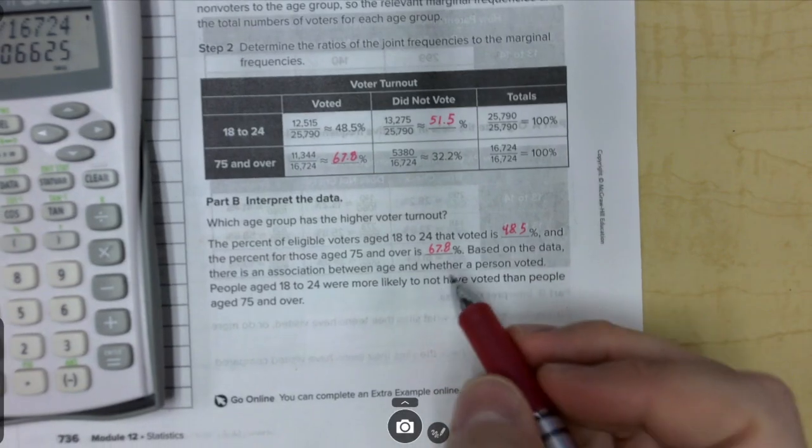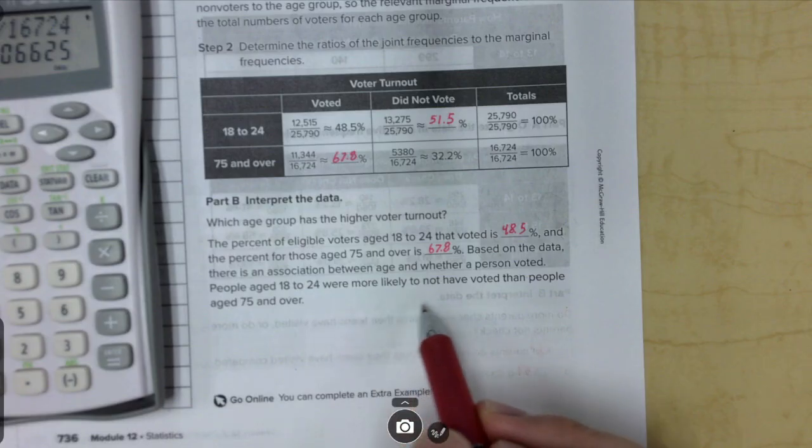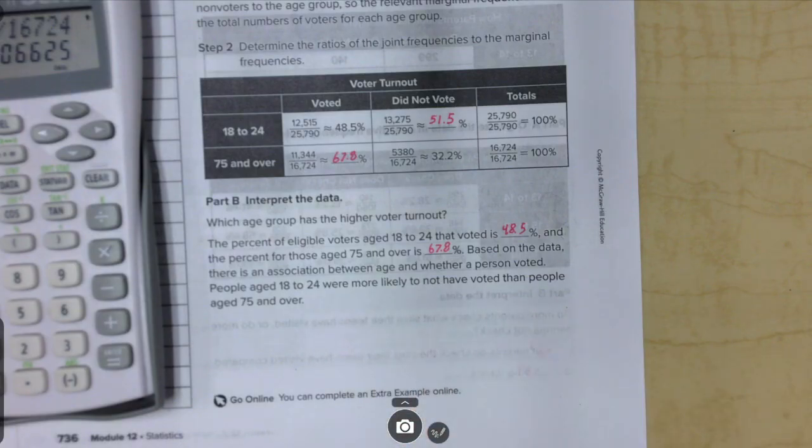Based on the data, there is an association between age groups and whether a person voted. People aged 18 to 24 were more likely to not have voted than people aged 75 and over.